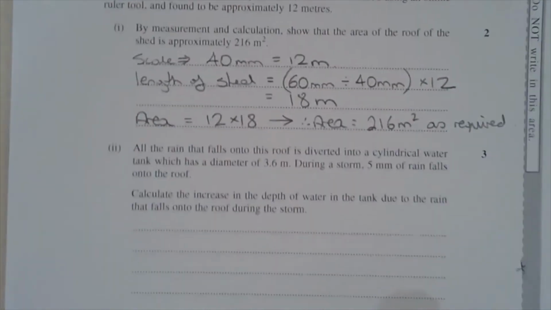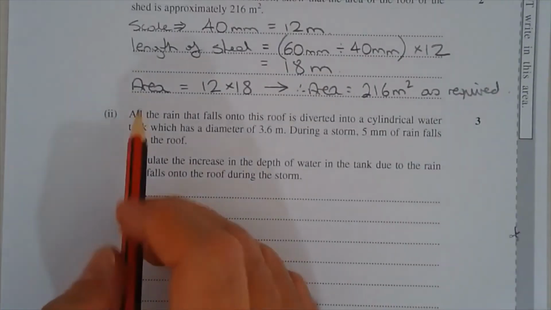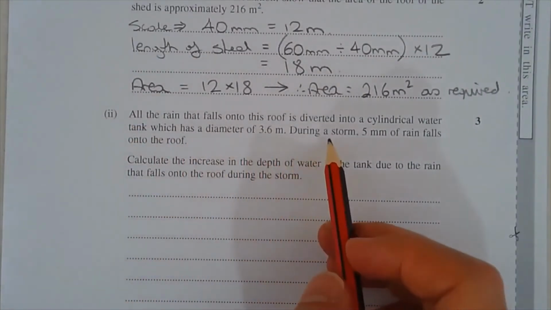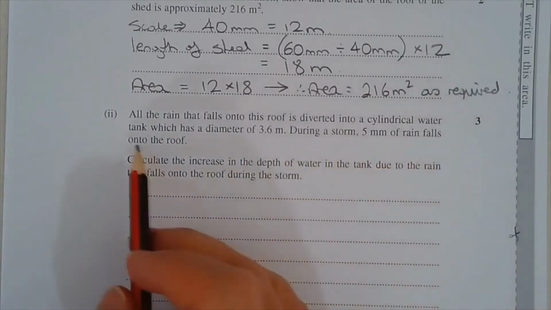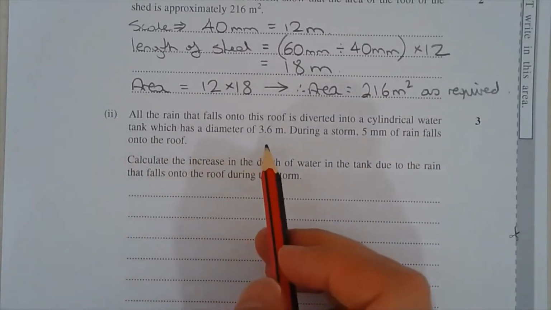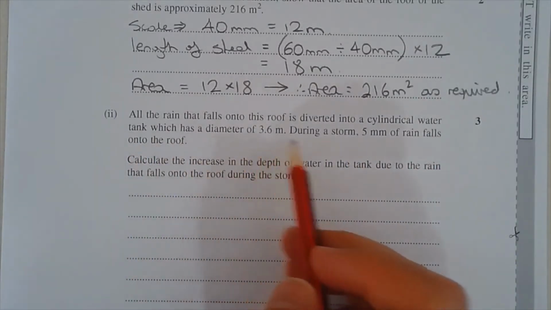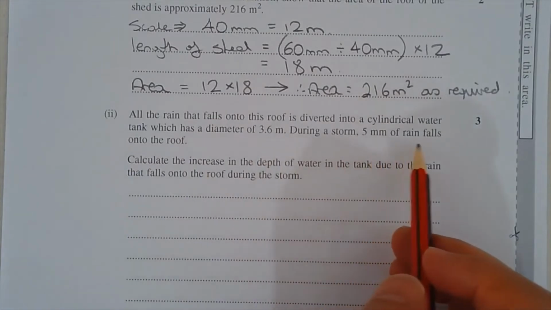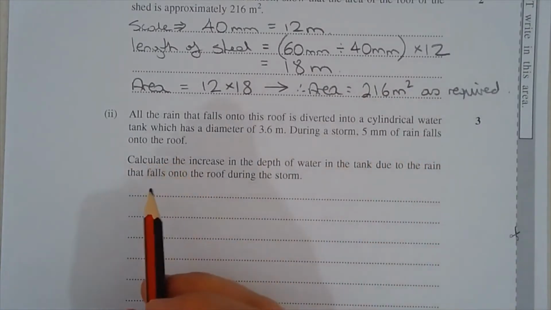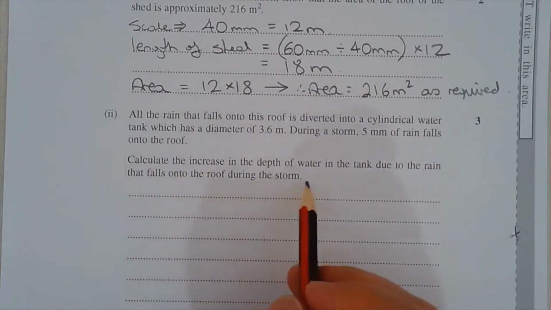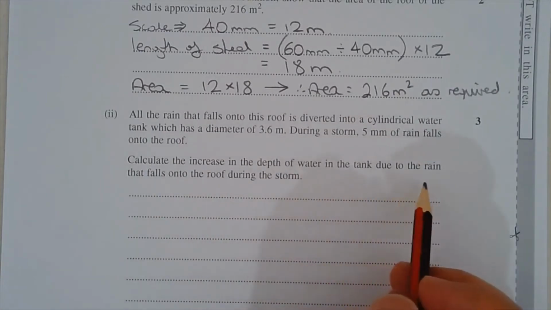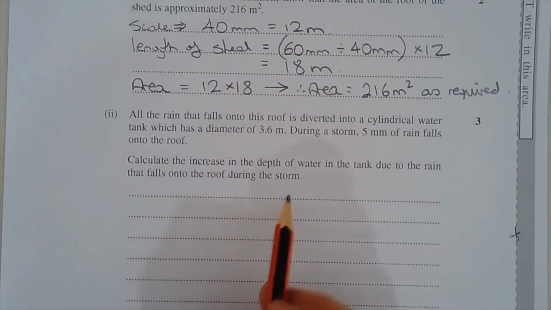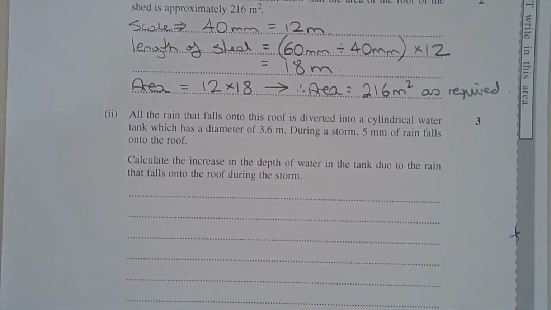Part 2. All the rain that falls onto this roof is diverted into a cylindrical water tank which has a diameter of 3.6 meters. During a storm, 5 millimeters of rain falls onto the roof. Calculate the increase in the depth of water in the tank due to the rain that falls onto the roof during the storm. So the first thing we need to do is to work out the volume of water that's fallen. So we're going to work that out in cubic meters.